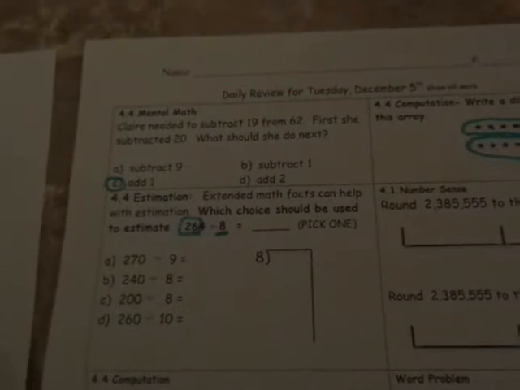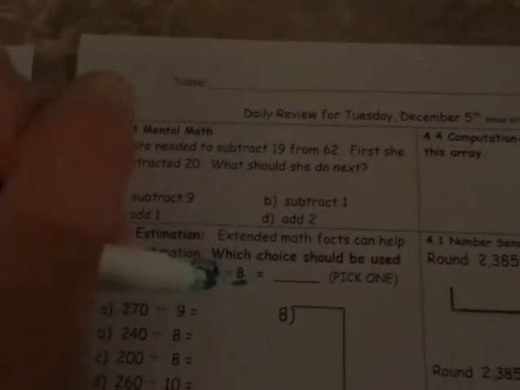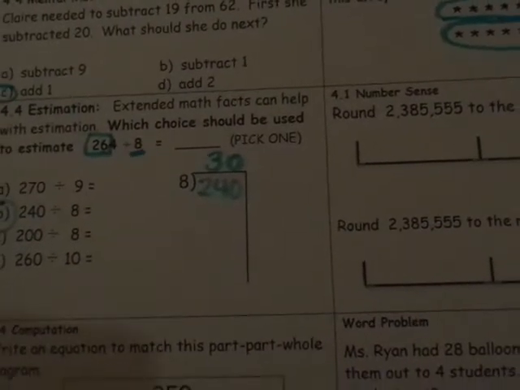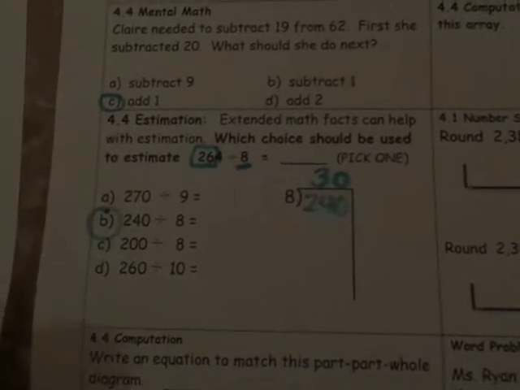And so when we think of those, we can go 8, 16, 24, 32. So what's closest to 26 without going over is 24. And we have a placeholder in the hundreds place. So the best answer would be B. 240 divided by 8. And if we were to solve 240 divided by 8, it would be 30. Because 8 times 3 is 24. And we add the 0 for the placeholder at the end. So this is compatible numbers. You'll be seeing these all week in homework.